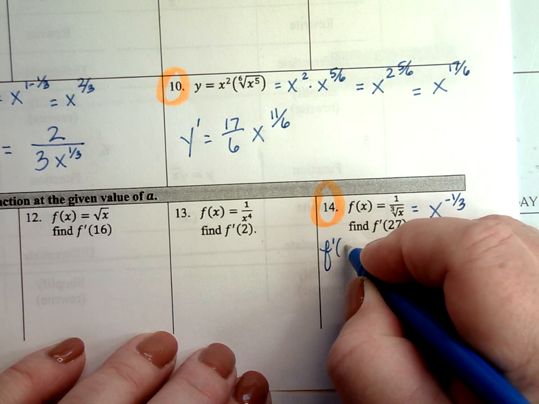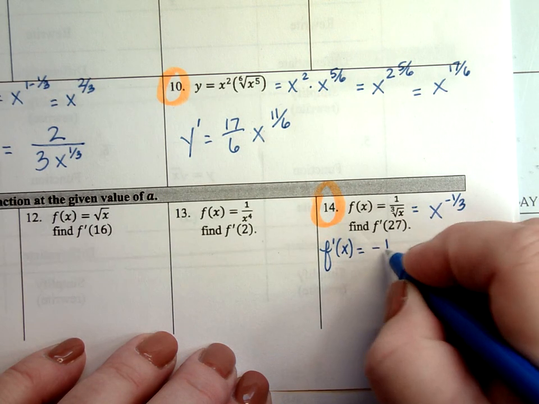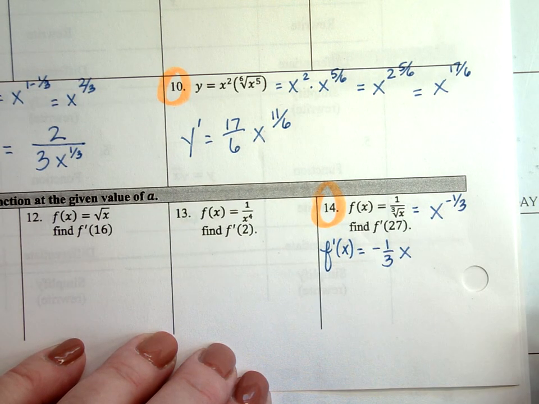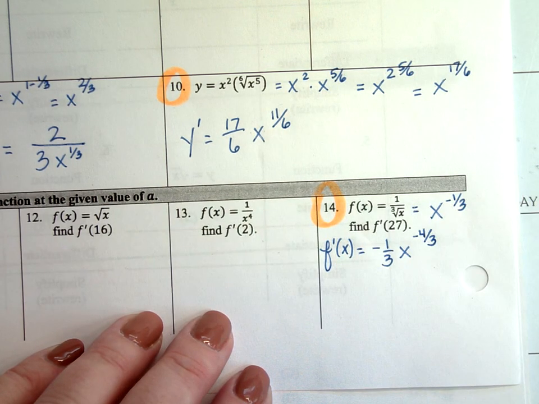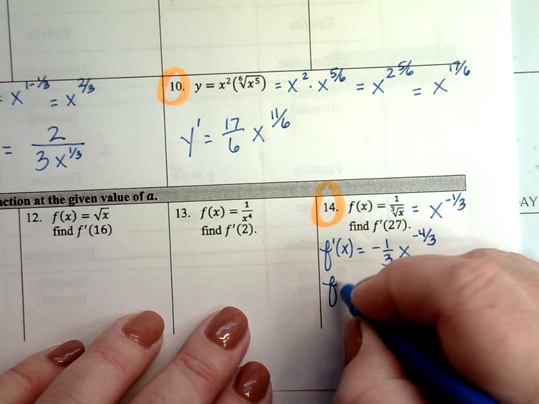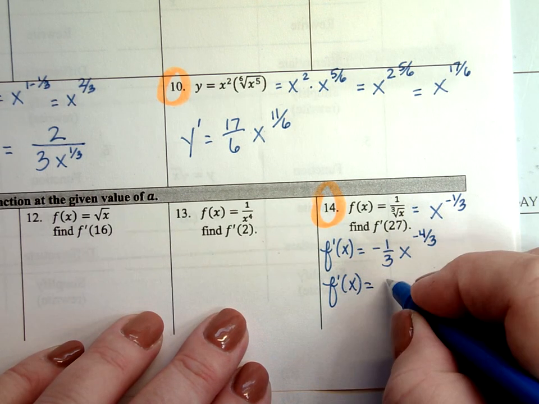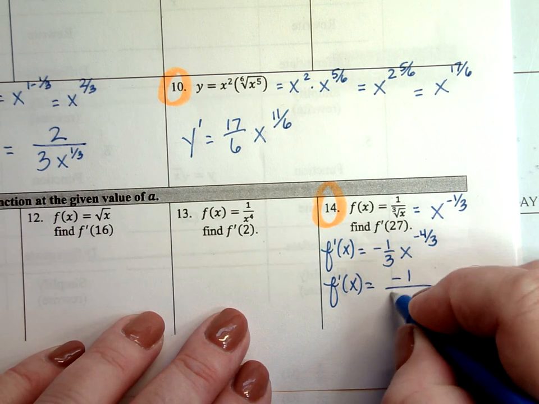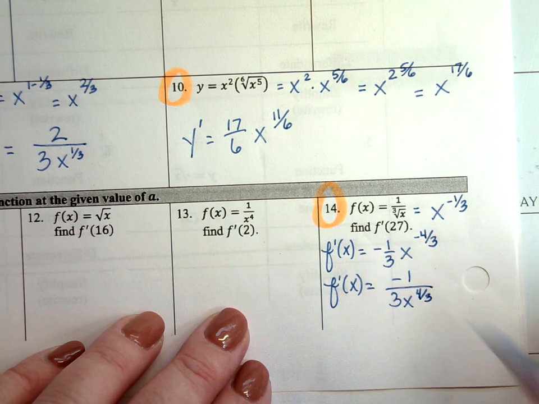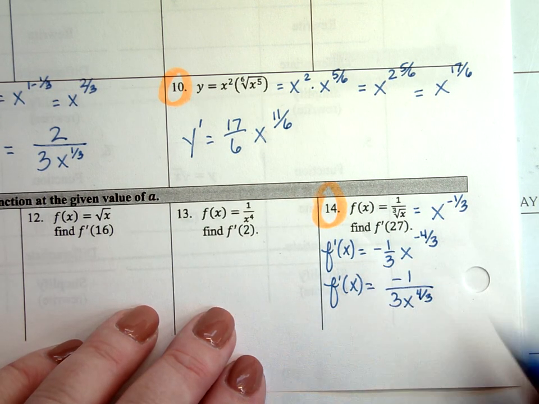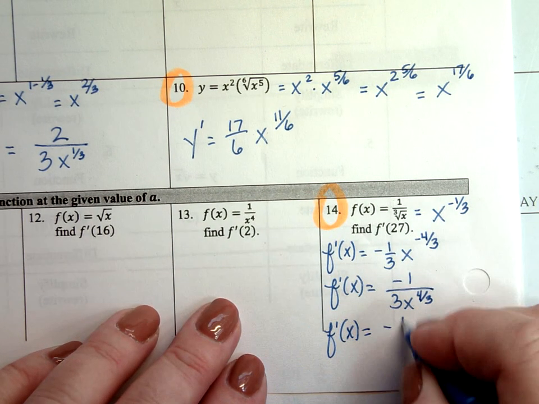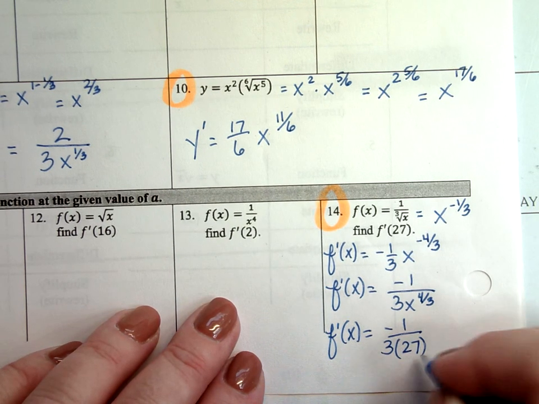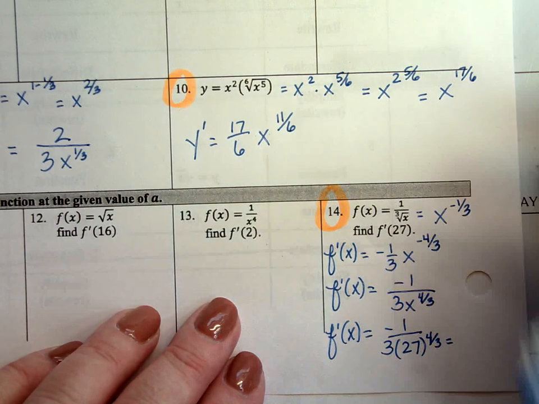F prime of x. Power comes down in front, negative 1/3. X goes to 1 less power. If I'm at 1/3 and I subtract 1 away, 3/3, 1/3 minus 3/3 is a negative 4/3. Well, again, I need to make it pretty before I do anything else because we don't like negative exponents. I get negative 1 over 3x to the 4/3. But now I need to plug a 27 in, so let's see how that works. F prime of x equals negative 1 over 3 times 27 to the 4/3, and I've got to figure out what that's going to be.